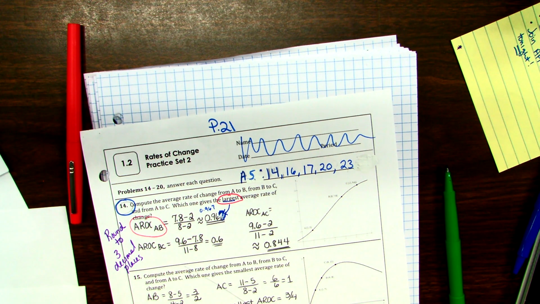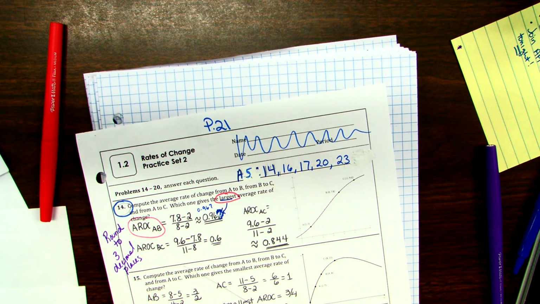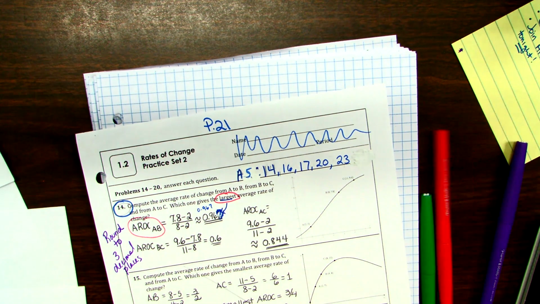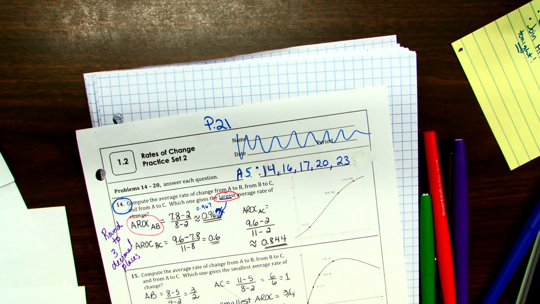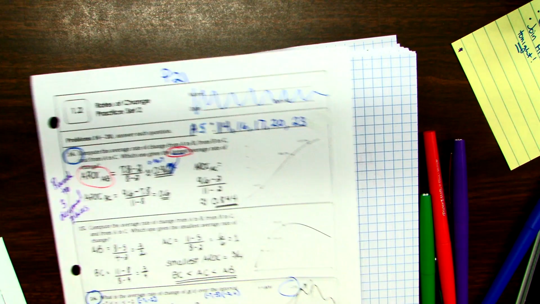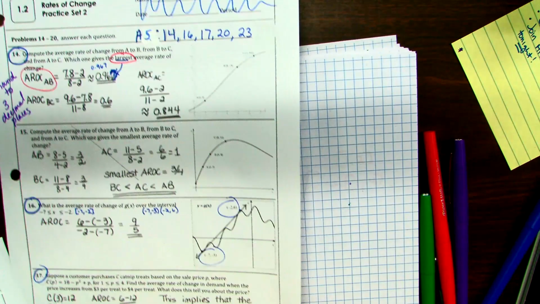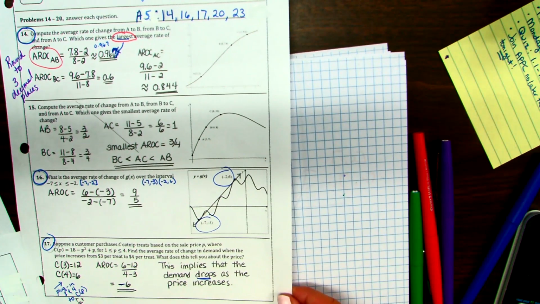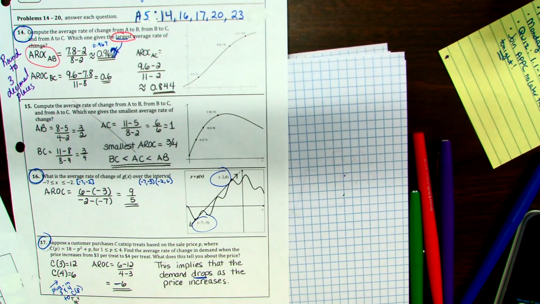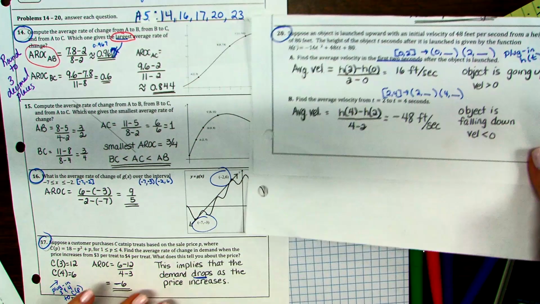I am happy to help you. I'm happy to have you work with your neighbor. Number 17 is trying to trick you. Don't let it happen. When you get to 17, before you start it, I would look at my little notes to you up here. That way you don't have to do it a second time correctly.